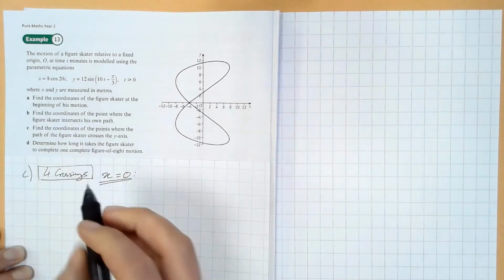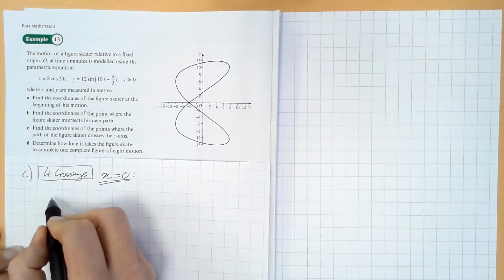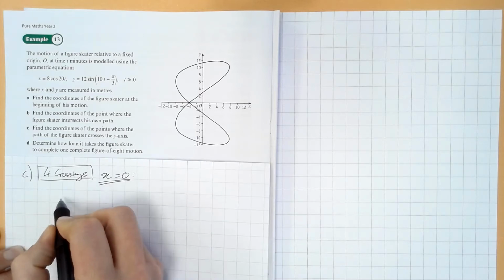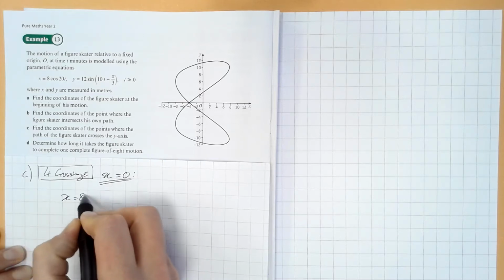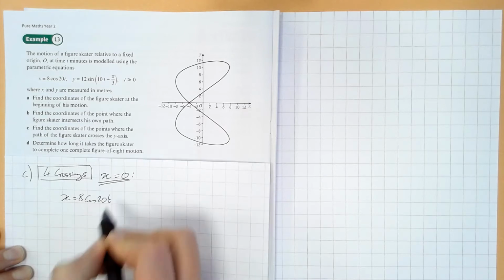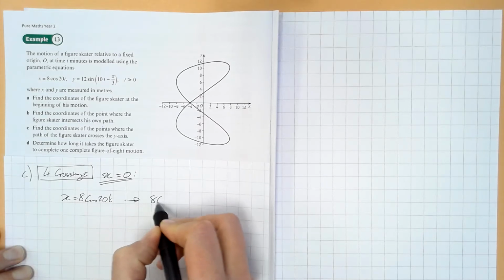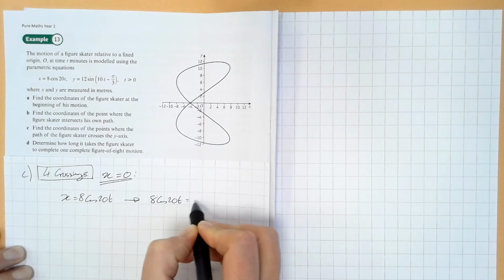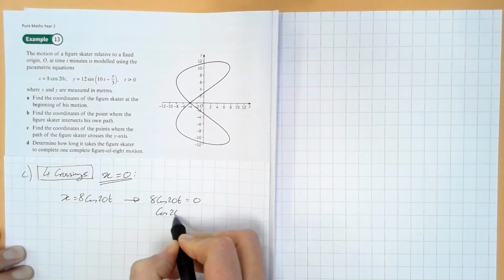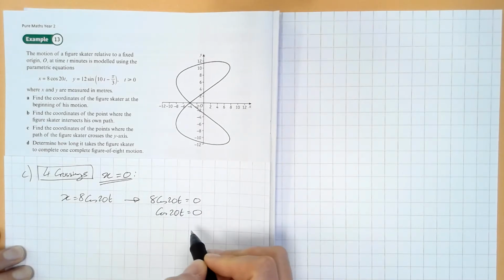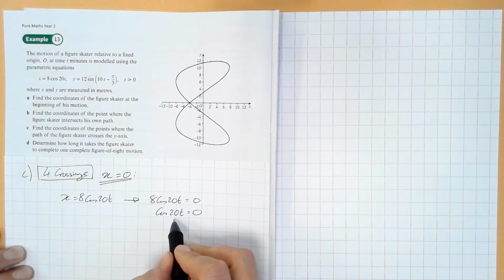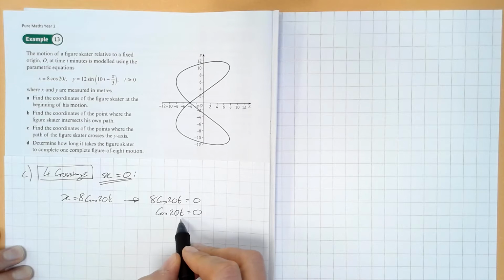We've got our x equation there from our parametric. So we know that x equals 8 cos of 20t. So we're going to solve 8 cos 20t equals 0. So that's going to be cos 20t equals 0 if we divide through by 8. And then we've got to think about values of cos in here that will give us 0.